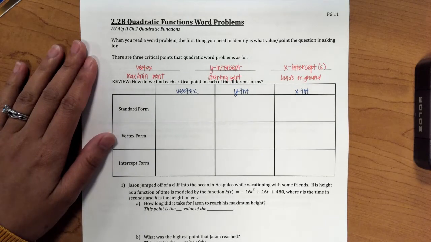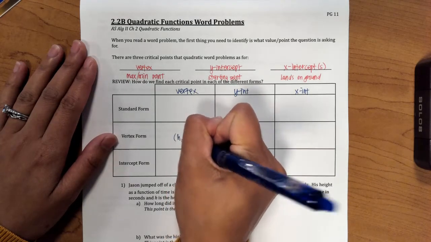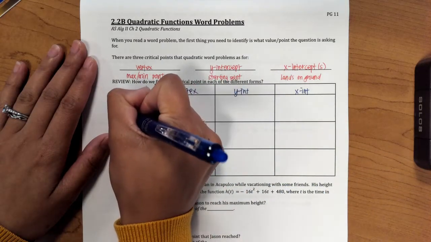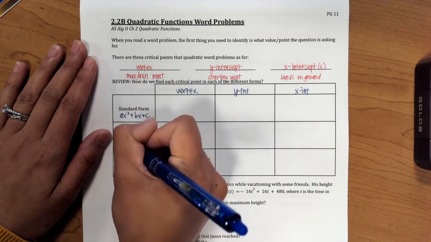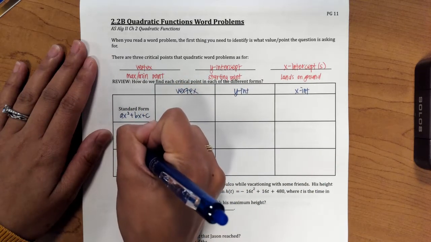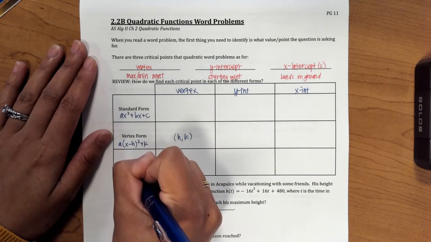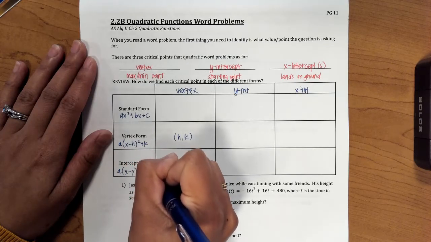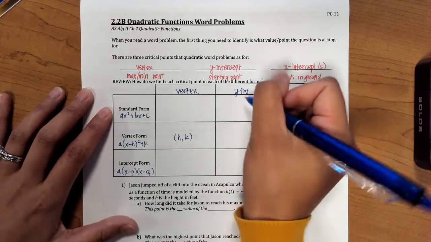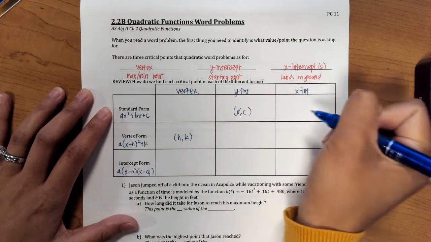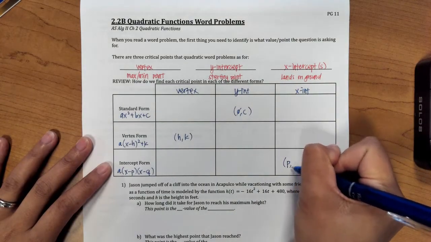So in standard form, actually let's do vertex form for the vertex because we know that's your h and k. Standard form is ax squared plus bx plus c. Vertex form is a(x minus h) squared plus k. Intercept form is a(x minus p)(x minus q). So vertex form, the vertex is the easiest. Standard form, the y-intercept is the easiest. And intercept form, the x-intercepts are the easiest.